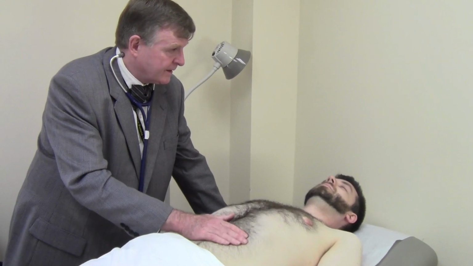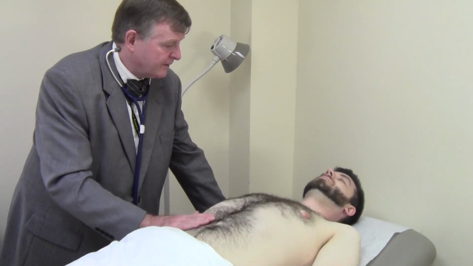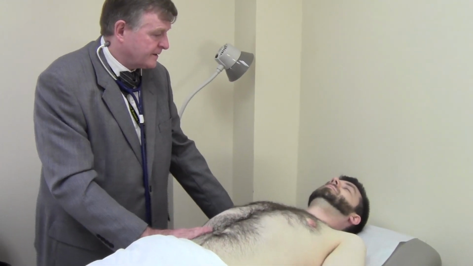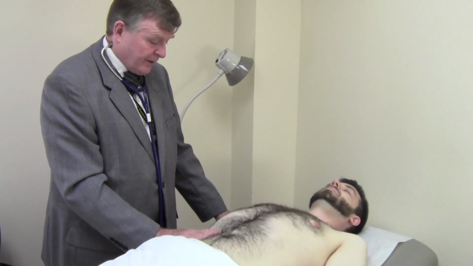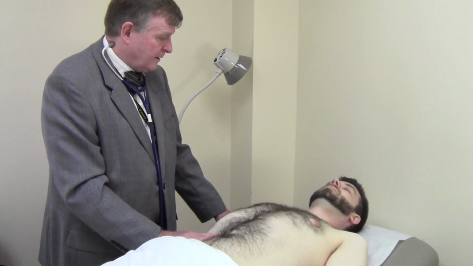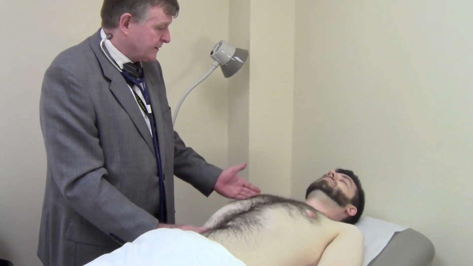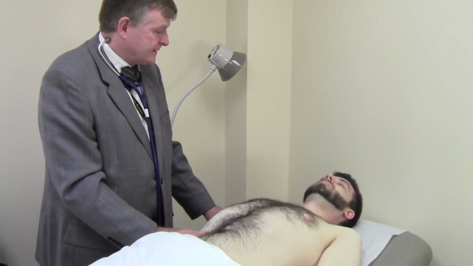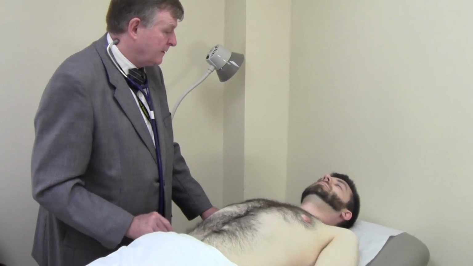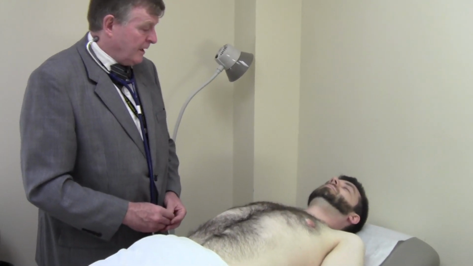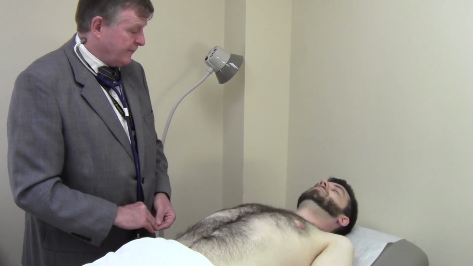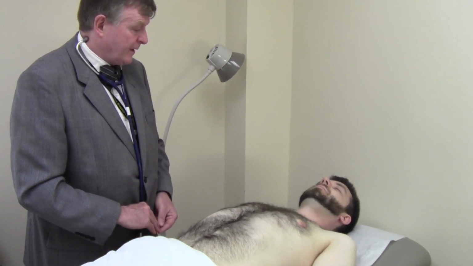If someone has guarding, it's important to look for rebound tenderness. Rebound tenderness occurs in patients who have peritonitis. It's elicited by pressing down, watching the patient's face, and then suddenly releasing the pressure. In patients with rebound tenderness, the sudden release of pressure causes movement of the peritoneum and increases the pain.